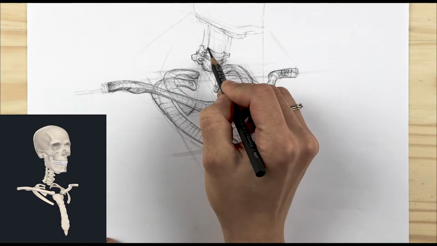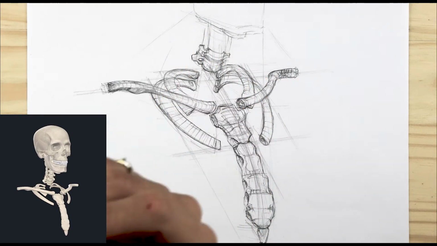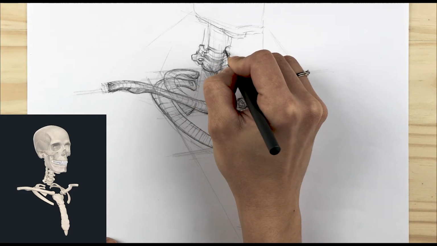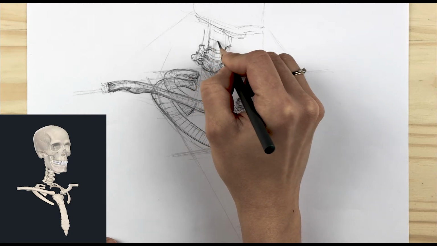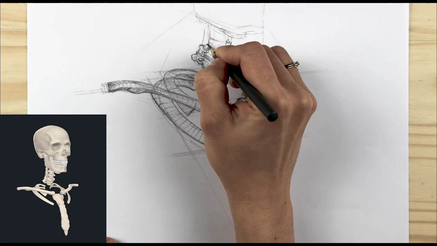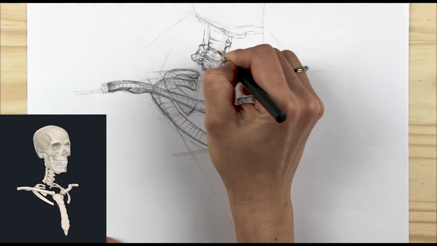The anterior part of the C vertebra is cylindrical and concave. As for the spinous process located at the posterior part of the vertebra, it holds the back muscles.